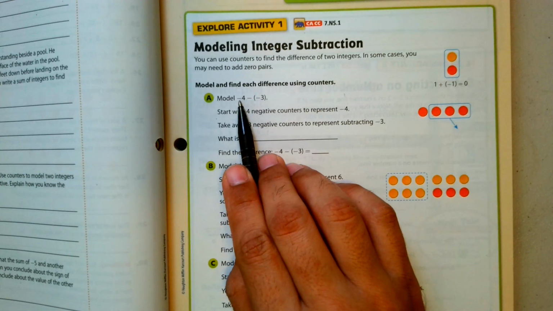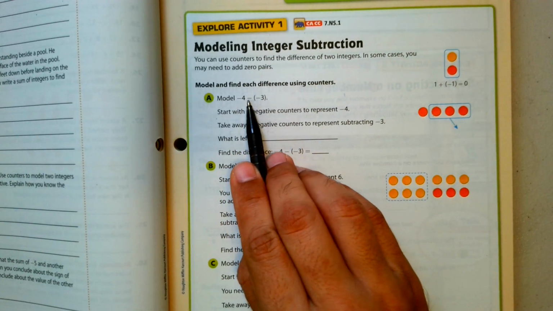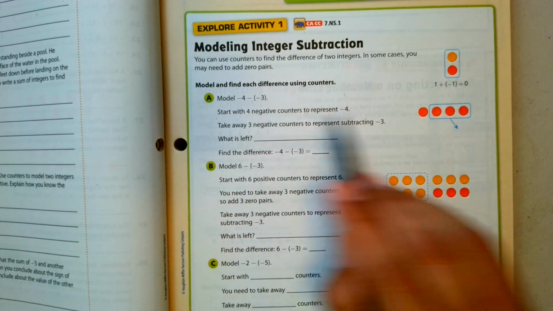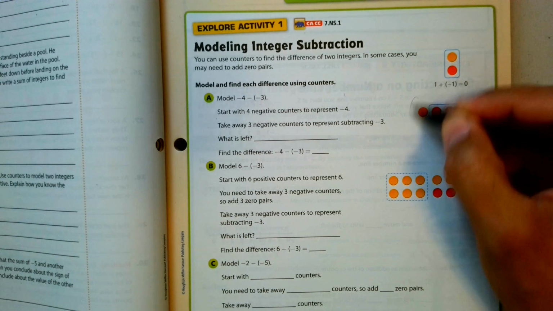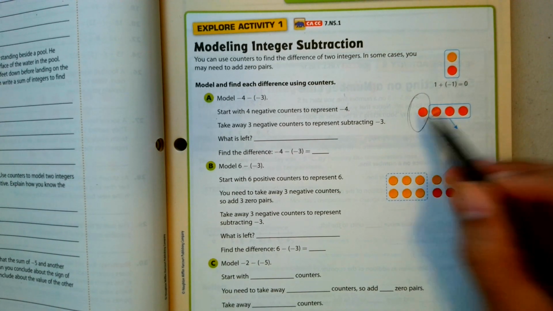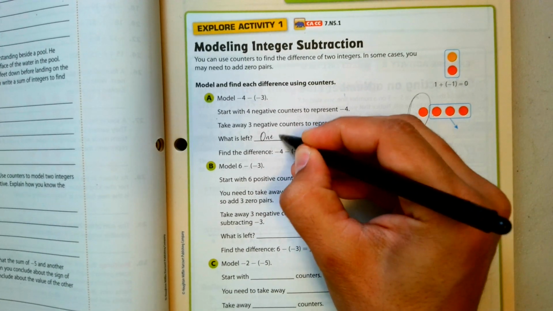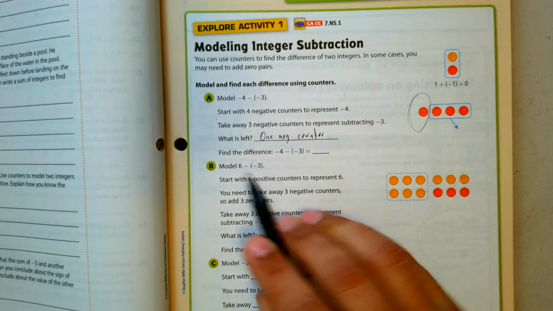So we have four negative counters, 1, 2, 3, 4, and we're going to remove three negative counters, 1, 2, 3. And what are we going to be left with? One negative counter. All right? So find the difference.